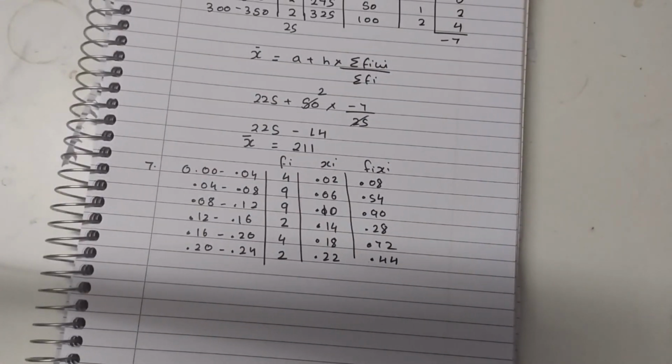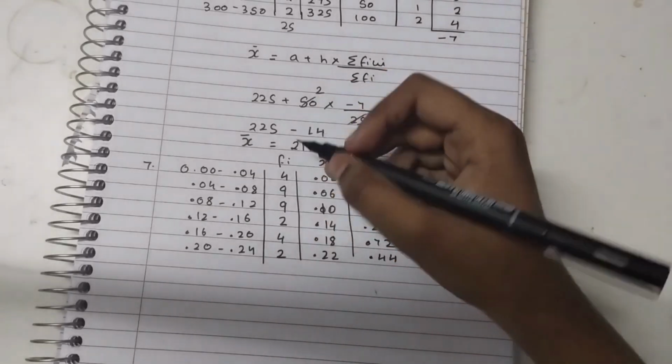In the seventh question, they're asking us to find the concentration of SO2 in the air in parts per million. The data was collected for 30 localities in a certain city and is presented below. So we need to find the mean concentration of SO2 in the air. Since the numbers given are significantly small, we're going to use the direct method to find the mean of the data. So they've given us the values of fi.